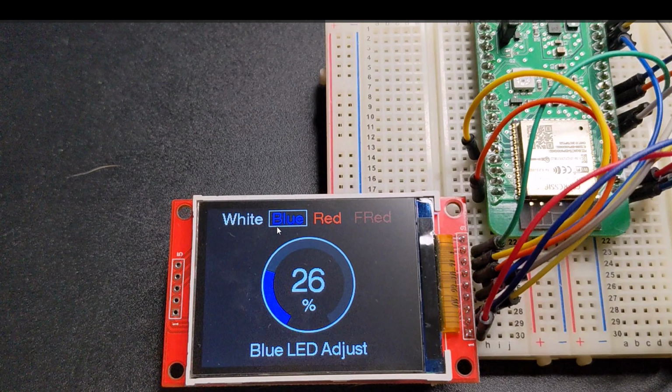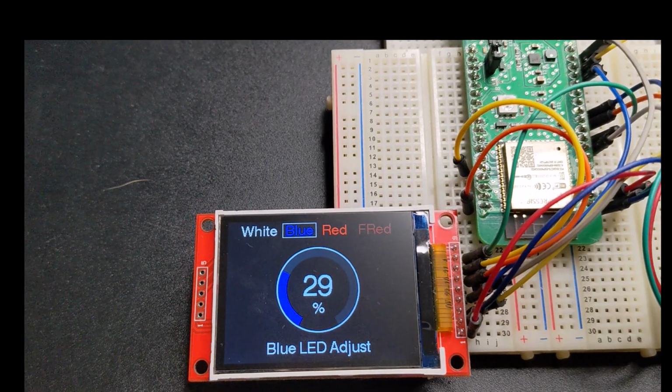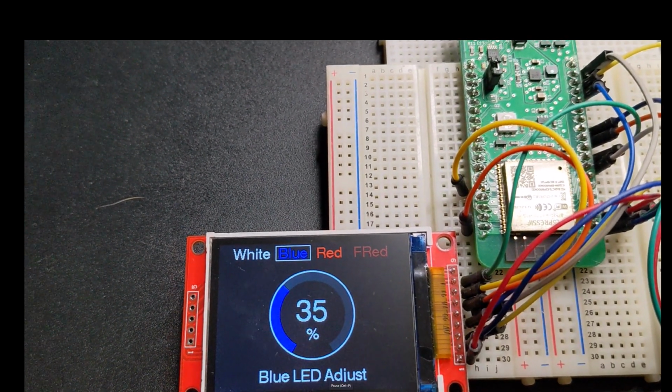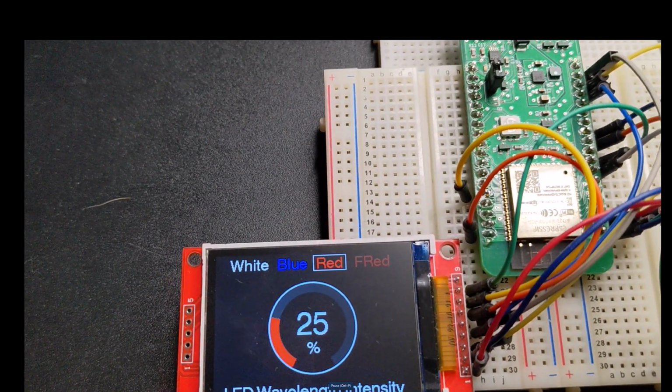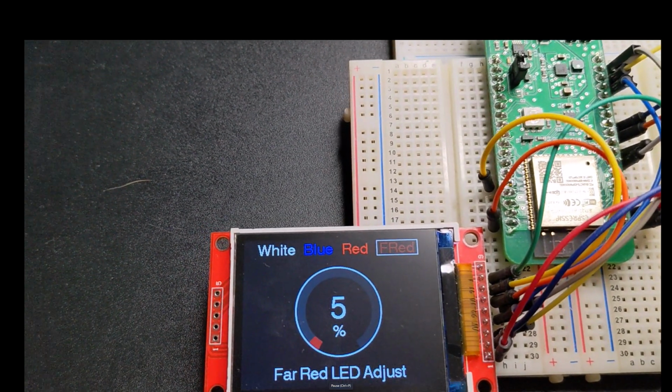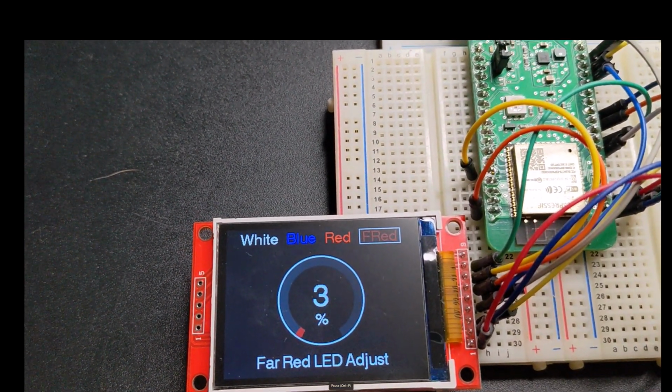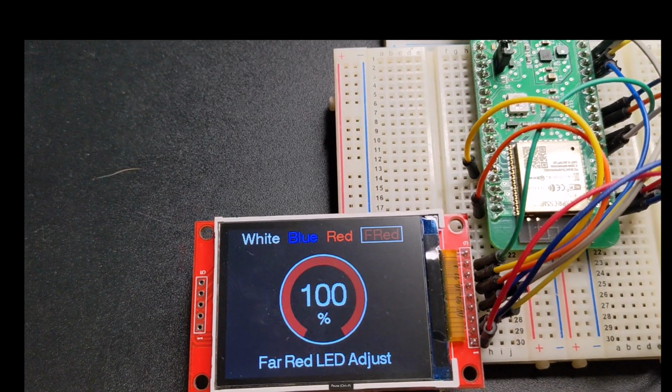So I selected blue, pressed the button. That allows me then to edit this percentage with the encoder, and I already started doing it. So you can kind of see me editing with the encoder. I'm turning the encoder up, or clockwise. I then press the button to set it. I then go to far red, and now I'm turning the encoder in the opposite direction, so the menu can roll over.